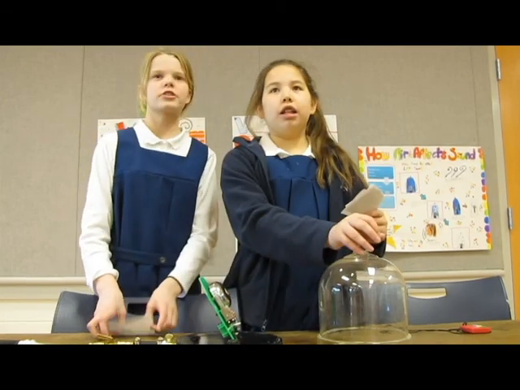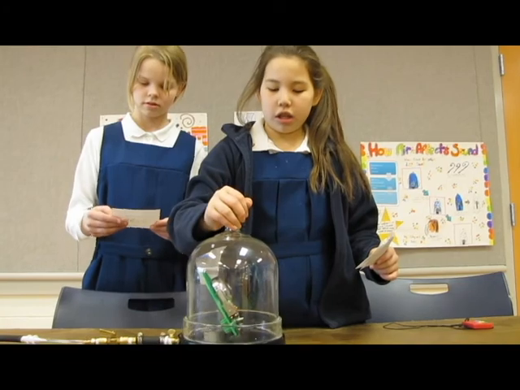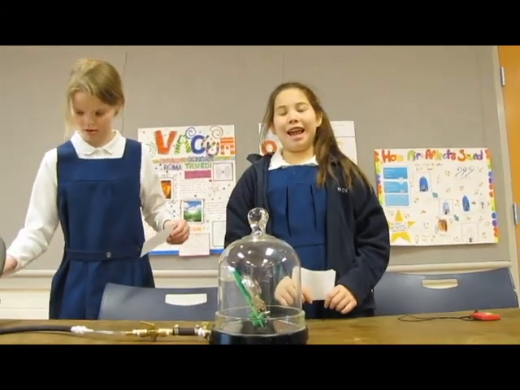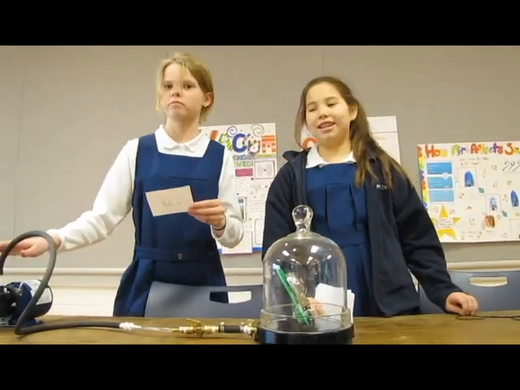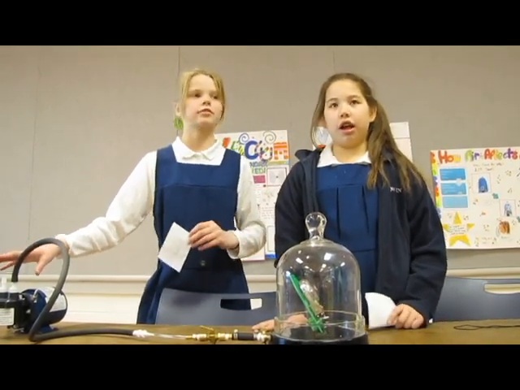When the bell is out of the jar, is the sound loud or soft? Loud. When I place the lid on it, it already gets softer, right? Yes. As we pump the air out of the jar, what's happening to the sound? It gets softer.